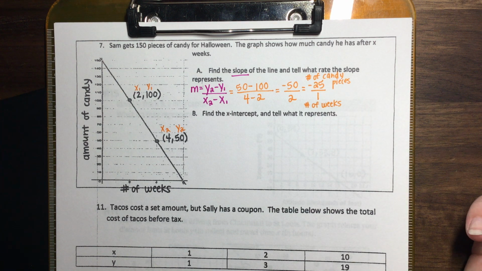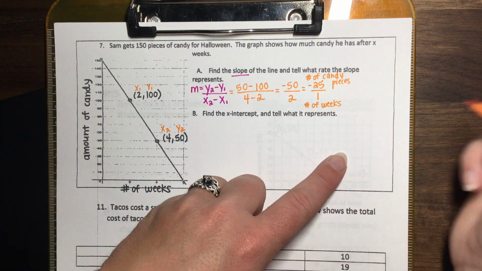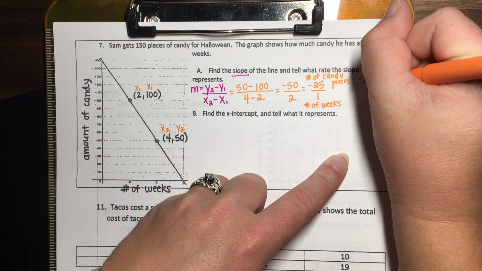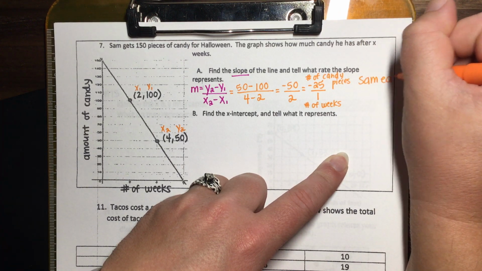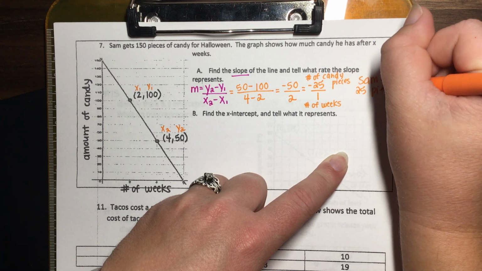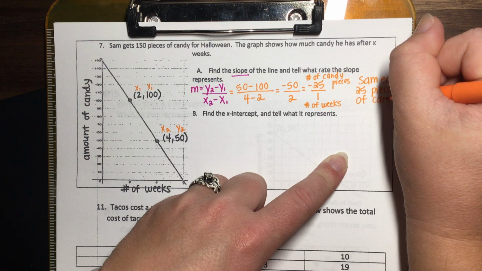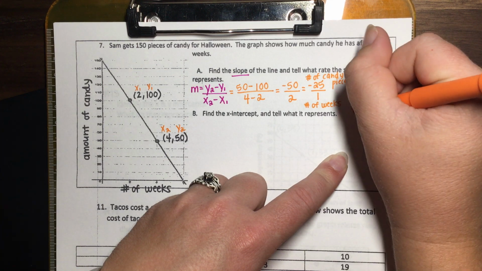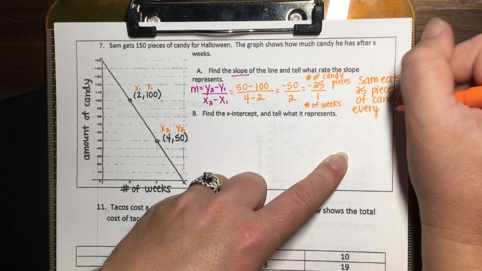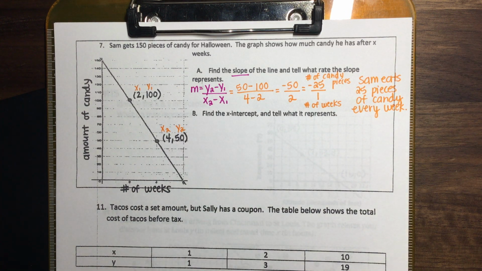They are disappearing. So we're going to write this to explain what it is: Sam eats 25 pieces of candy every week. And I know that's week, which means it's singular, which means it's just one there.